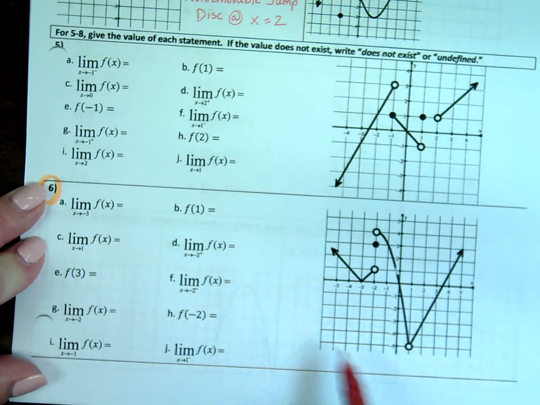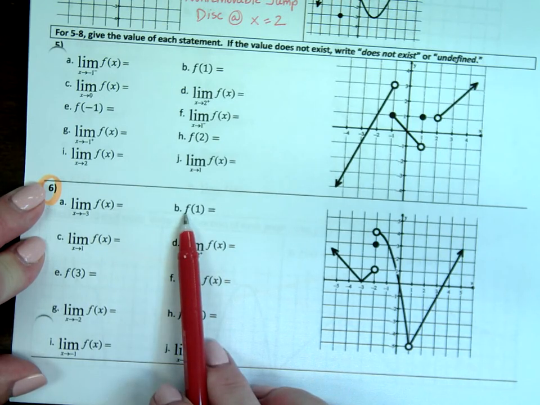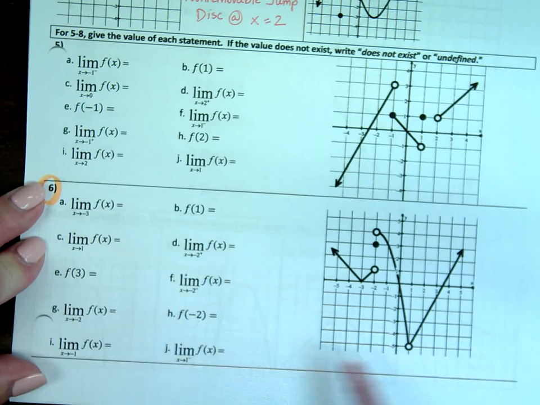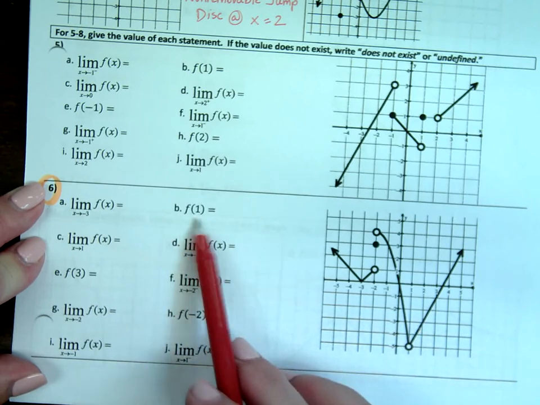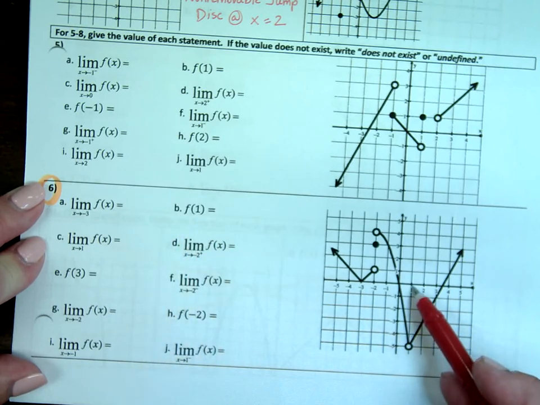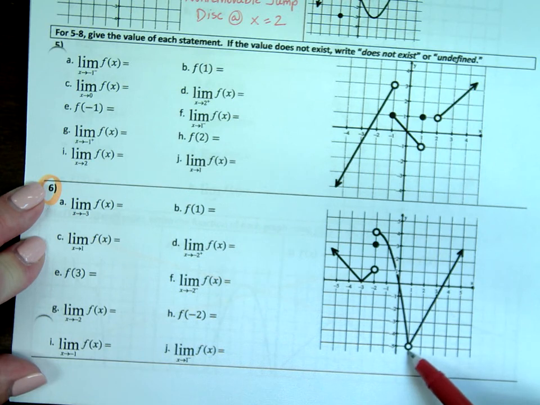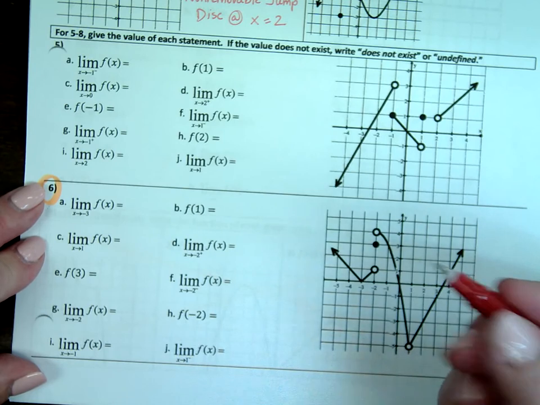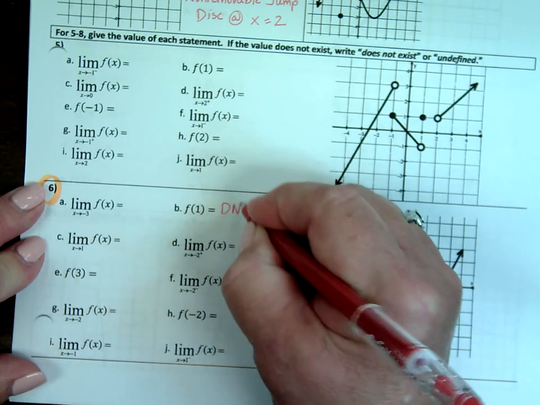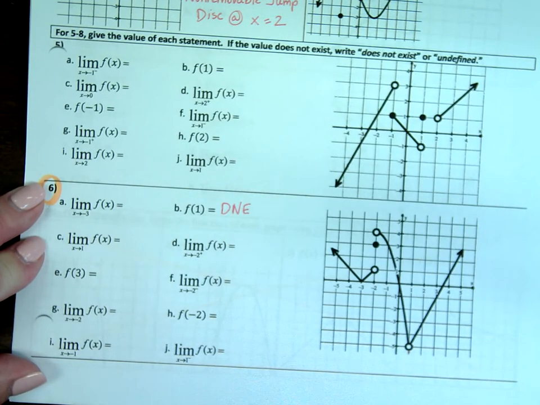This one is a coordinate question for part B, f of 1. What is the y value at 1? So I go to 1, I look at the y value, and it's an open circle. So I say there is none. There's no closed circle there at 1, so this one does not exist. It's this open circle down here, and I don't know what that is, so I can't include it.